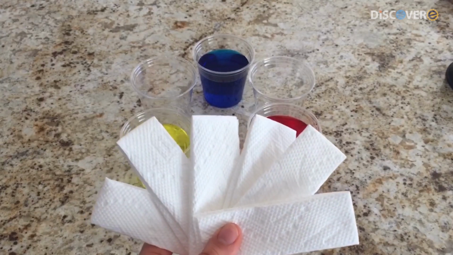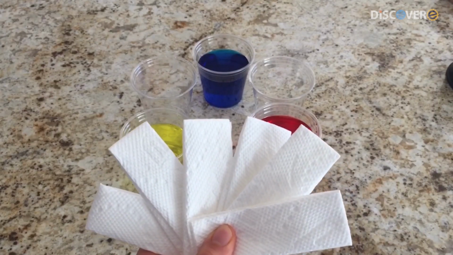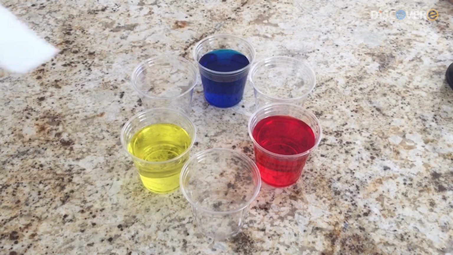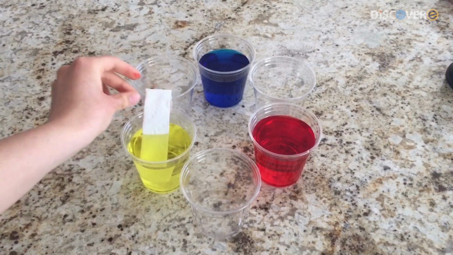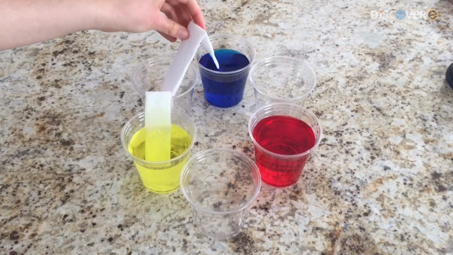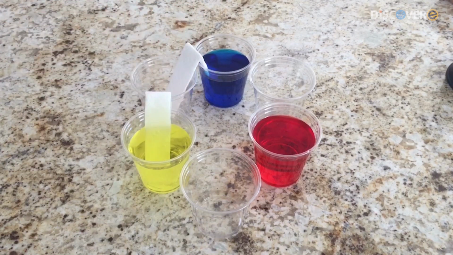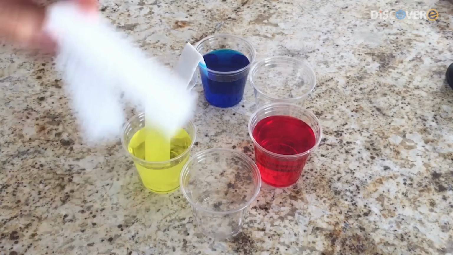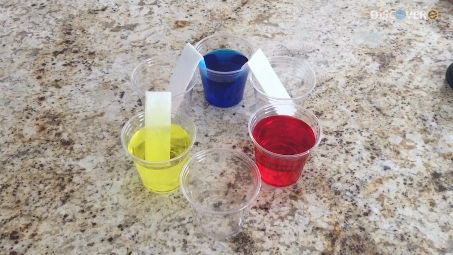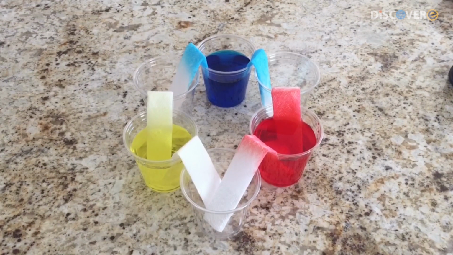Now that we've folded all our pieces of paper towel, we're ready to go. Next, you're going to place one end of the paper towel in the cup that is filled with water and the other end into the empty cup. Repeat this to do it all around the circle, like so. As you can see, water is already beginning to climb up the paper towel. We're going to let this sit overnight and come back tomorrow to see what happens.